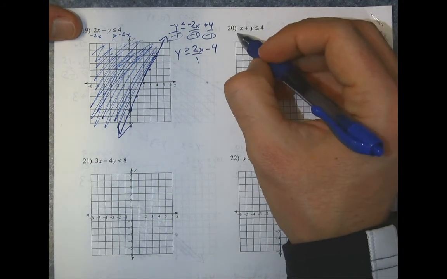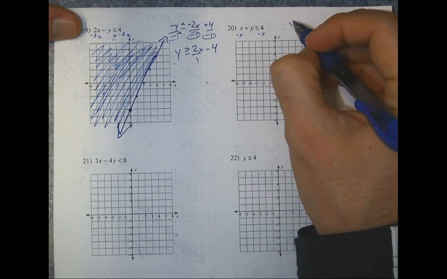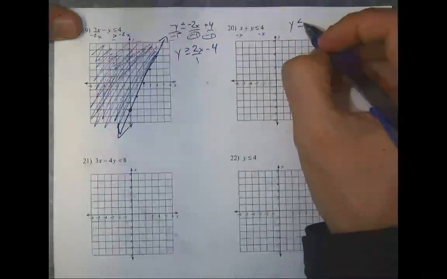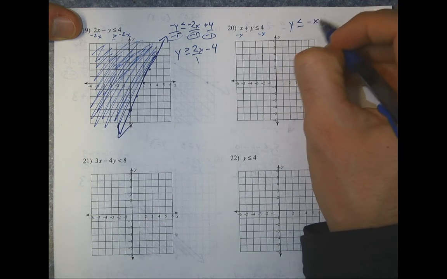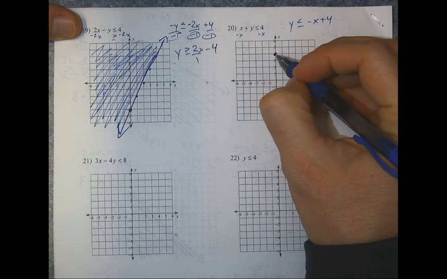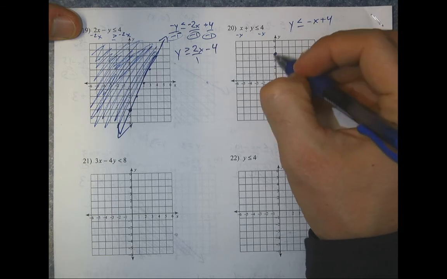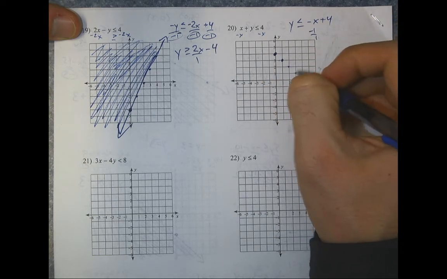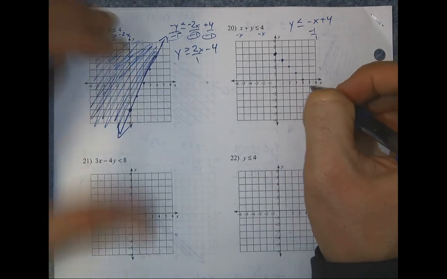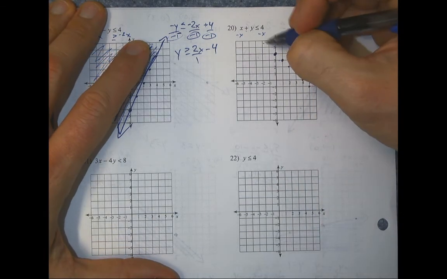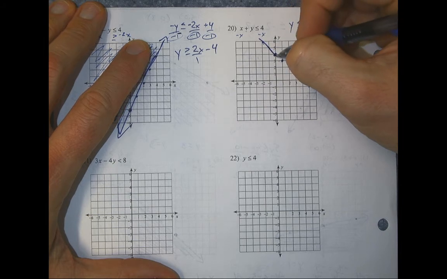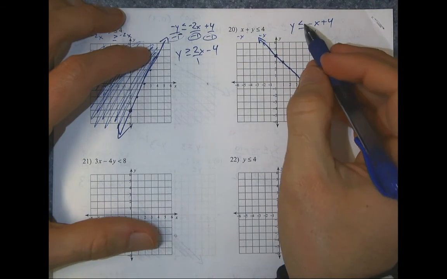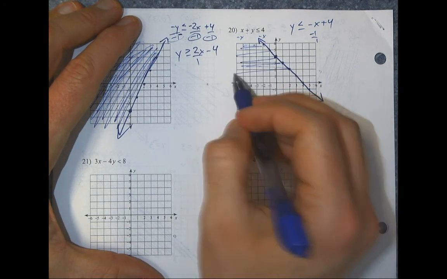Okay, over here, all I got to do is minus x, and I'm in good form, so this will not flip. The y is positive with its coefficient, so this will not flip. It is less than. Negative x plus 4 means I'm starting at 4. A negative 1 slope is down 1 over 1, all the way across. I do have an equal sign, so when I draw this line, it is solid. And it says less than, so my shaded region is down here.